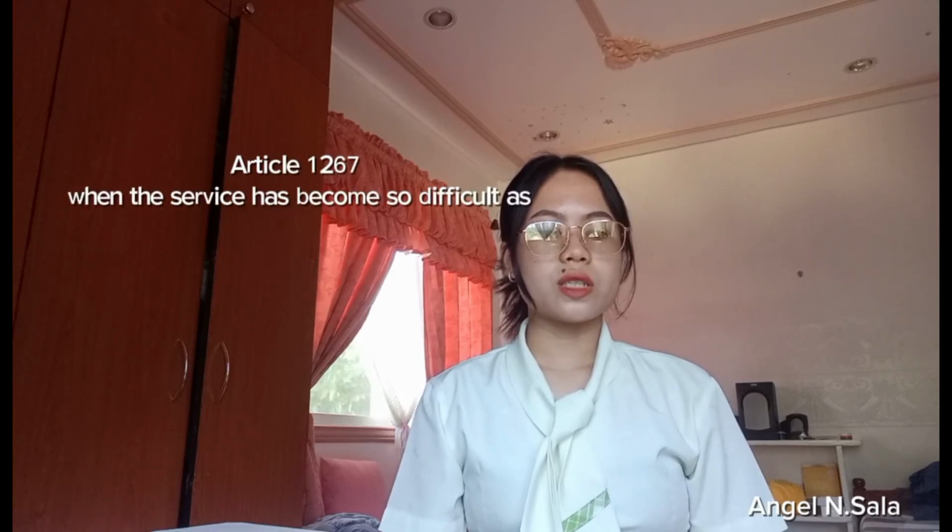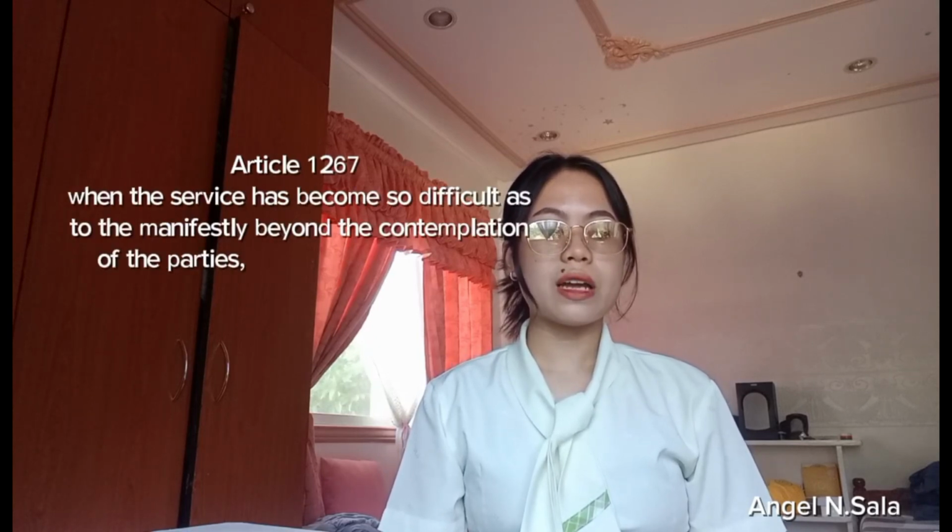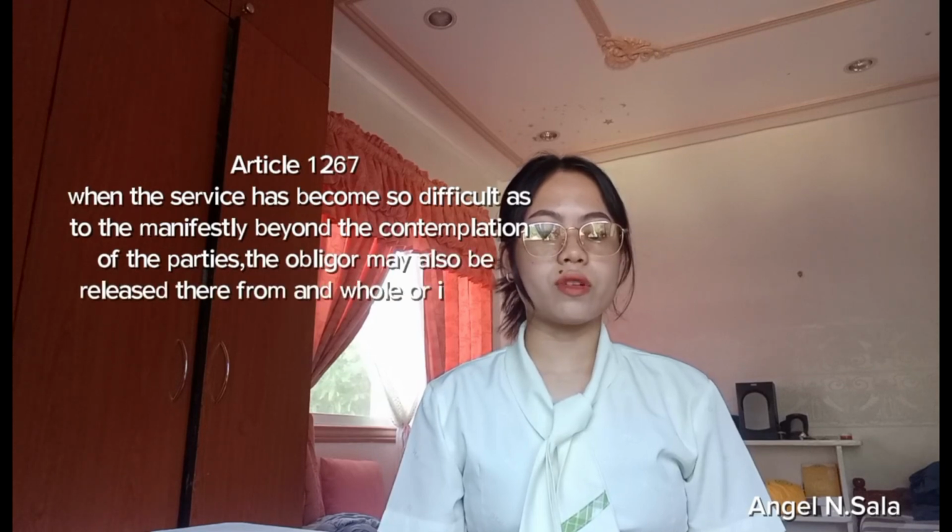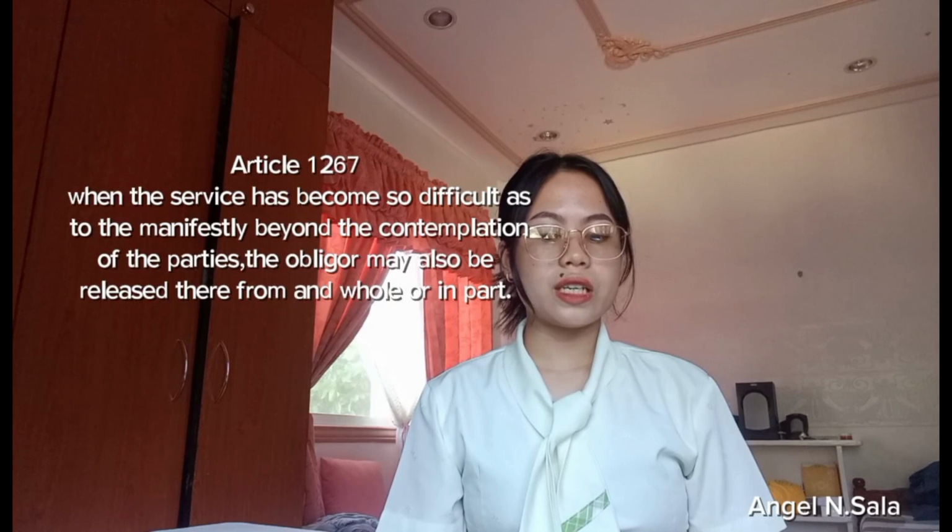So now let's proceed to Article 1267. When the service has become so difficult as to be manifestly beyond the contemplation of the parties, the obligor may also be released therefrom in whole or in part. So Article 1267 is another exception to the obligatory force of a valid and enforceable contract, because when the performance of service has become so difficult as to be manifestly beyond the contemplation of both parties, the court is authorized to release the obligor in whole or in part.